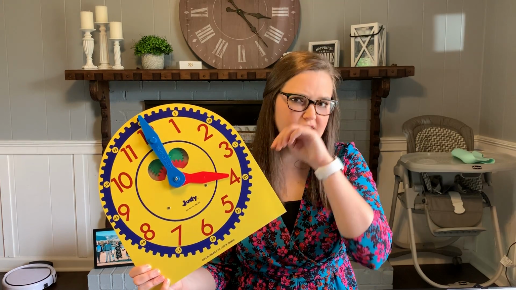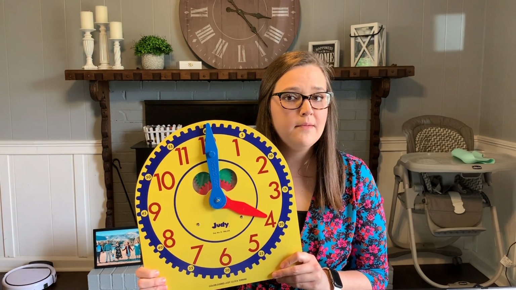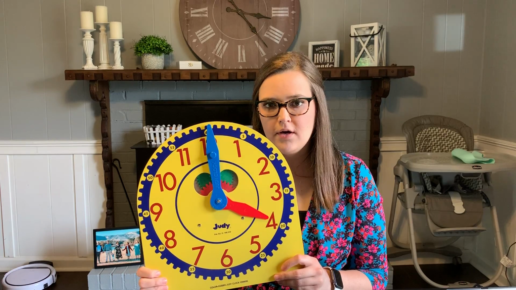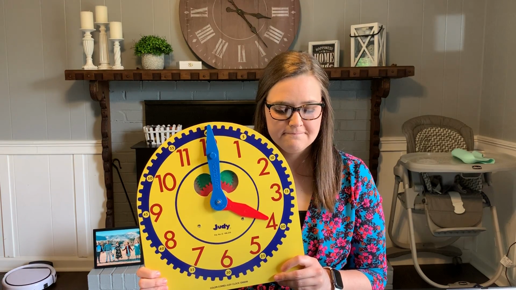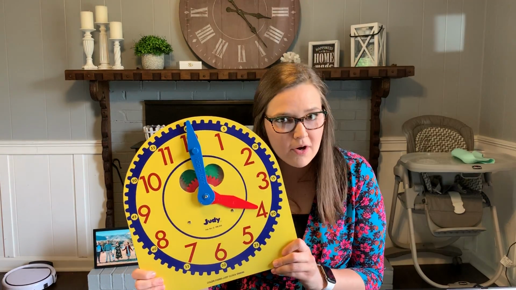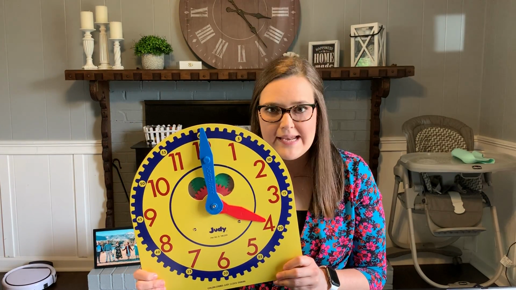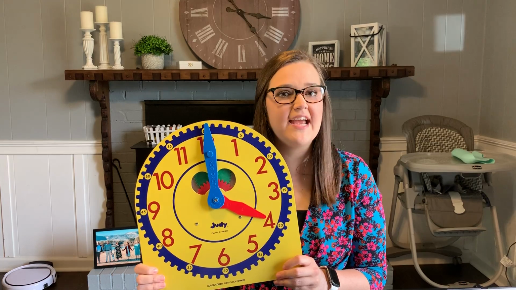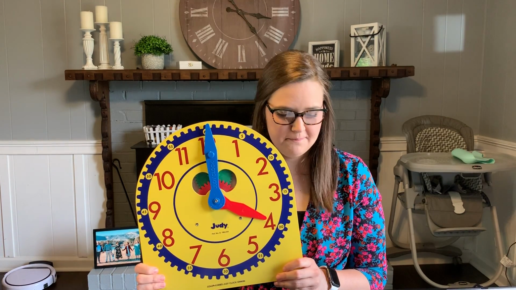Now, which one of these do you think is longer? 1 minute or 1 hour? Which is longer? I think y'all all know the answer to this. Obviously, 1 hour is longer than 1 minute, okay? Because it takes 60 minutes to equal 1 hour.